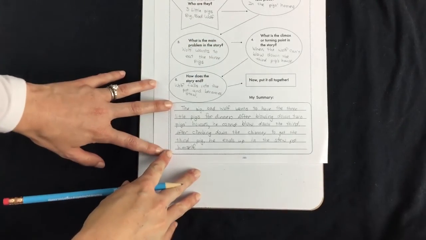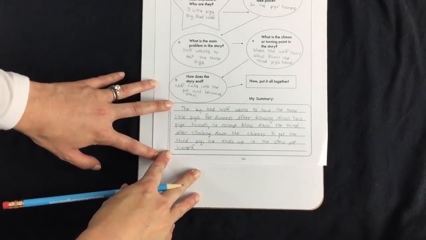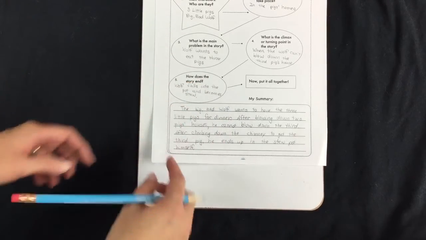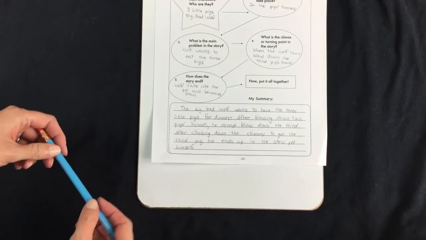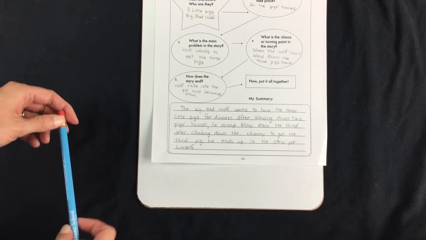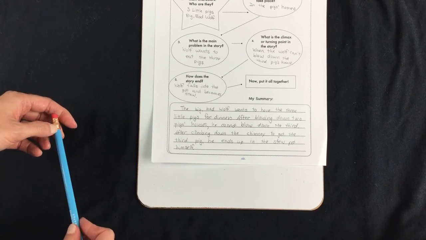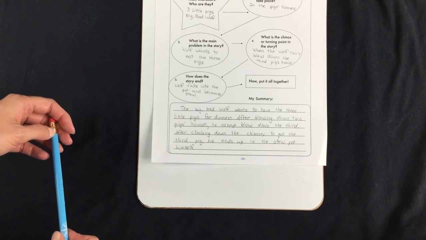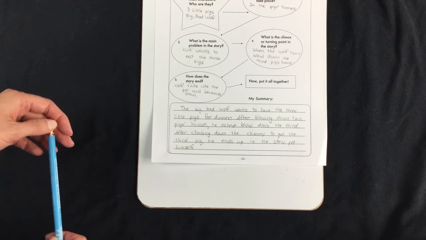Okay, so now I have summarized the entire story, adding all the important elements and condensing it down to one paragraph. The big bad wolf wants to have the three little pigs for dinner. After blowing down two pigs' houses, he cannot blow down the third. After climbing down the chimney to get the third pig, he ends up in the stew pot himself.